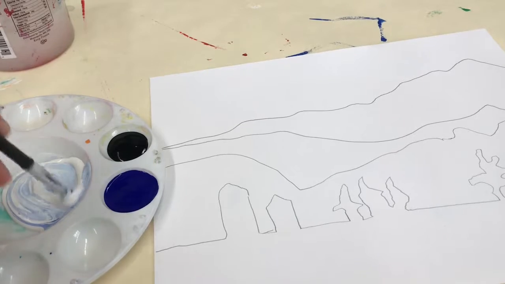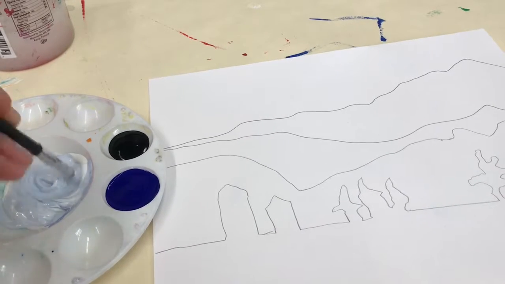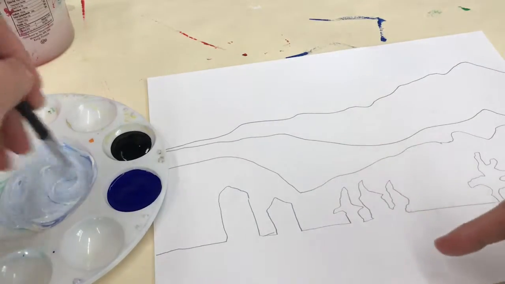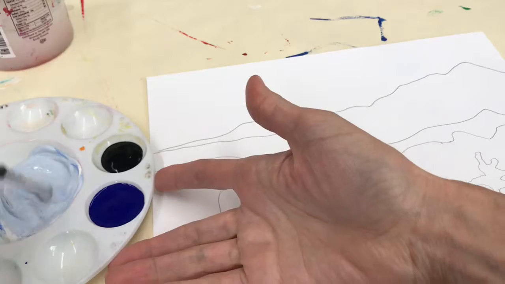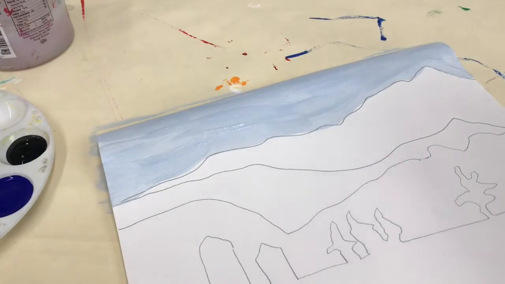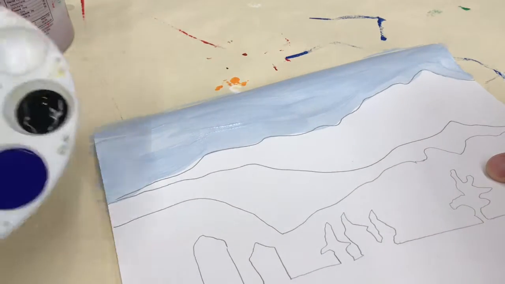You can see that it doesn't take much to change the white. It just takes a little bit of that blue. Each one of my layers here is going to have a different value, and I'm going to use color. So there's my sky layer. It is the white with a little bit of blue added.